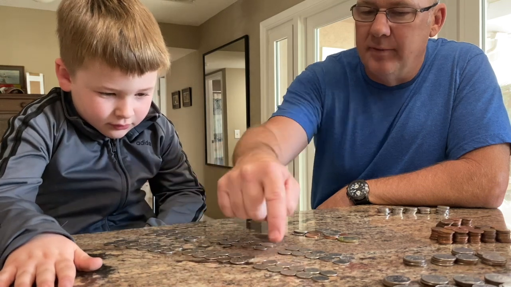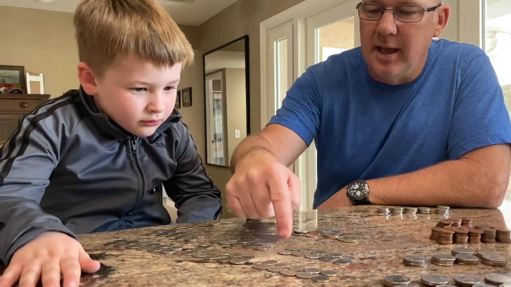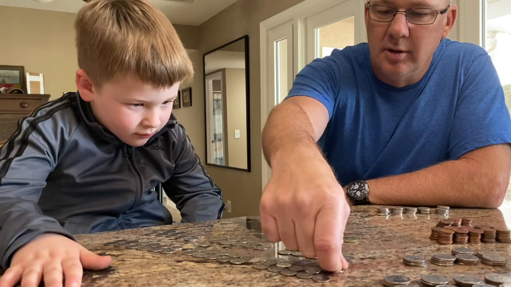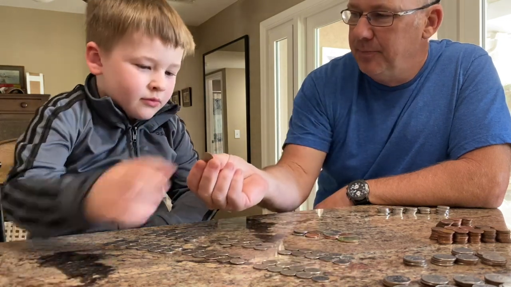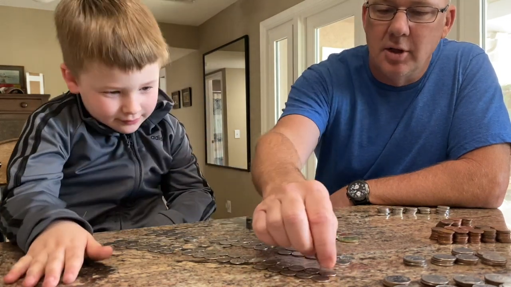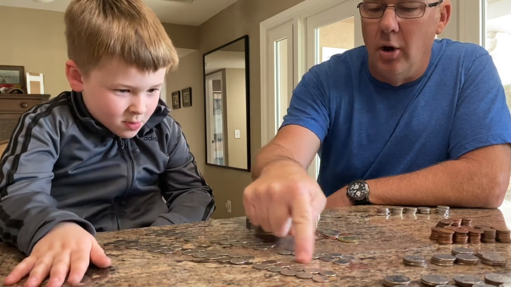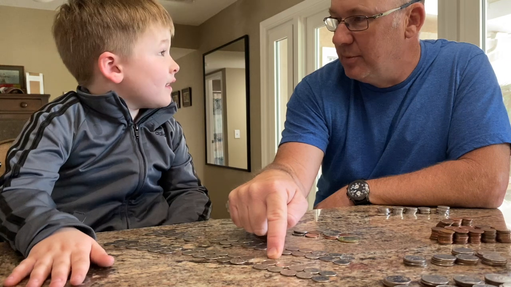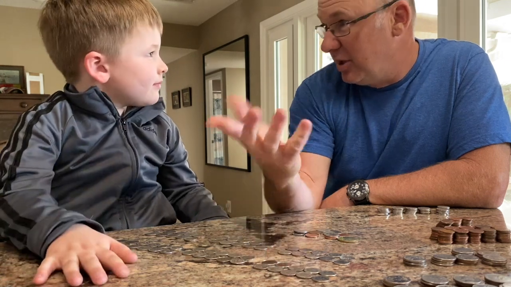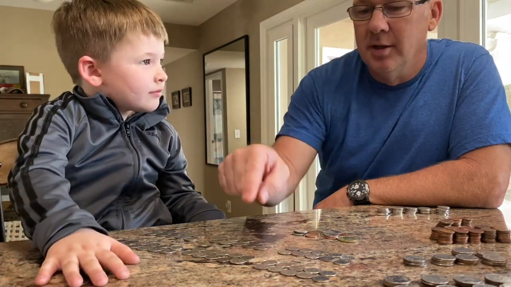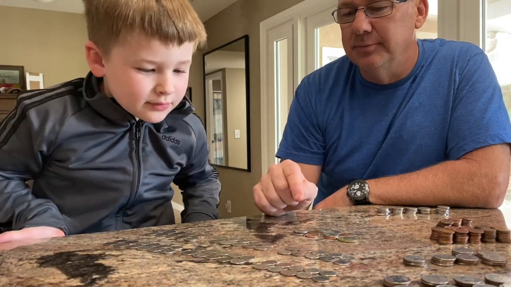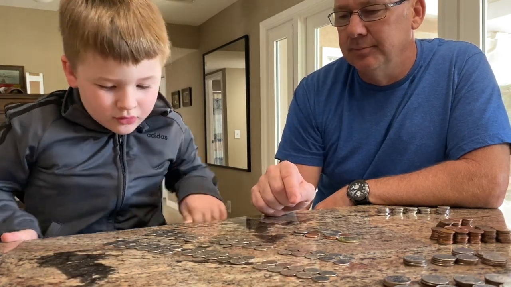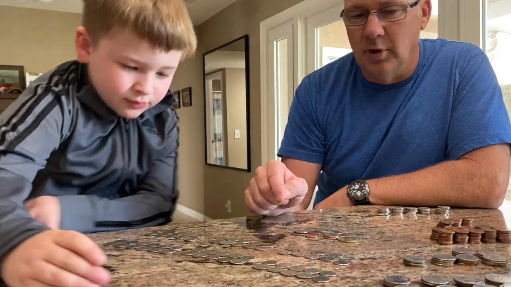So each one is set out in 10, and a dime is worth how much? 10. Right. So if each dime is worth 10, a 10 frame of dimes is 100, which is a dollar, right? So how many 10 frames do we have of dimes? We have 6. Okay, good.